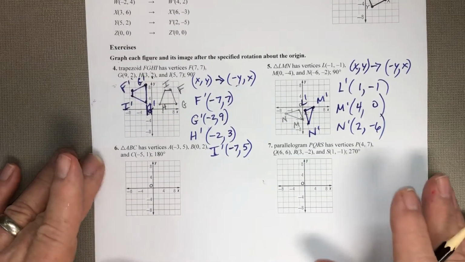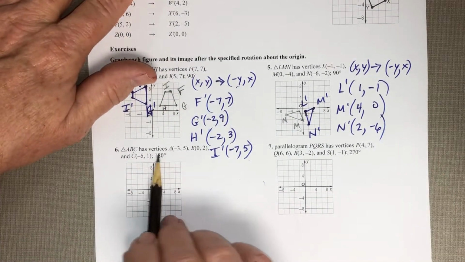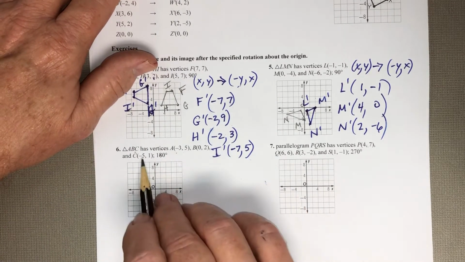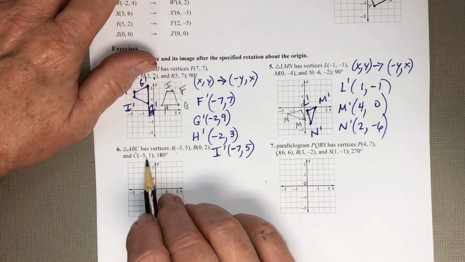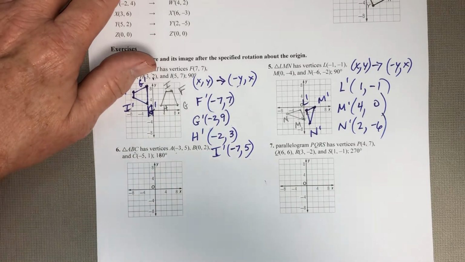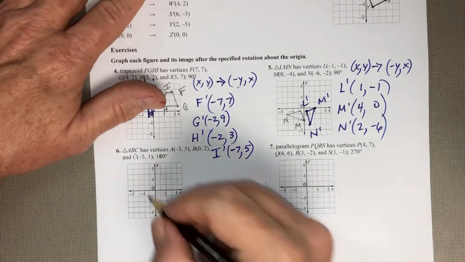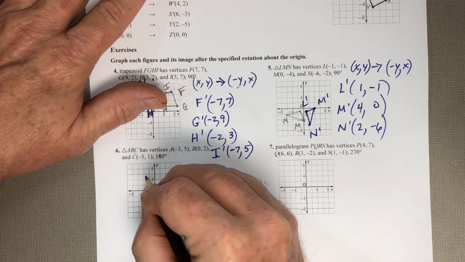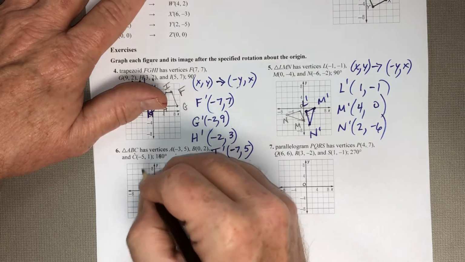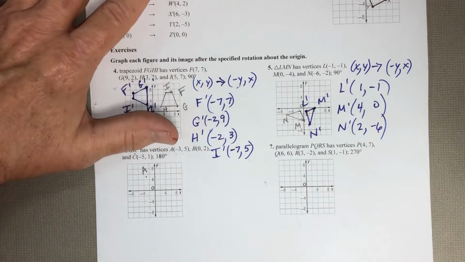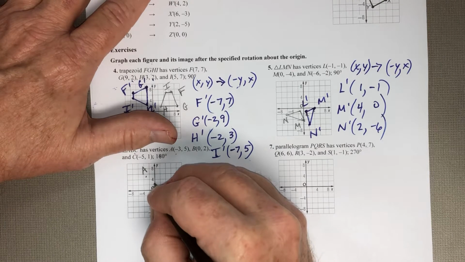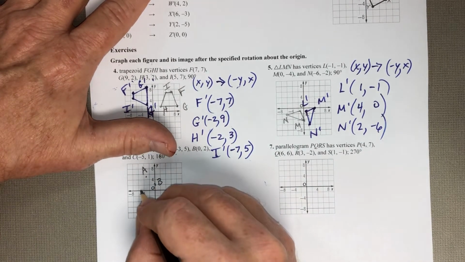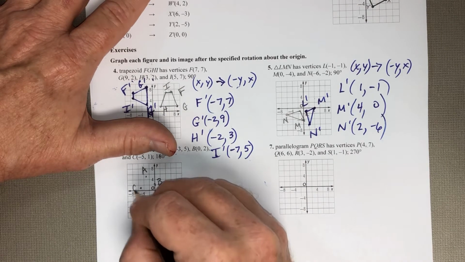All right, let's go look at number 6. In number 6, we're given triangle ABC with vertices A, negative 3, 5, B, 0, 2, and C, negative 5, 1. And we're going to rotate triangle ABC 180 degrees. Let me go ahead and plot it first. So negative 3, positive 4, 5 would put A right there. So there's point A. 0, 2 is point B. And negative 5, positive 1 would be in the center of that box for point C.